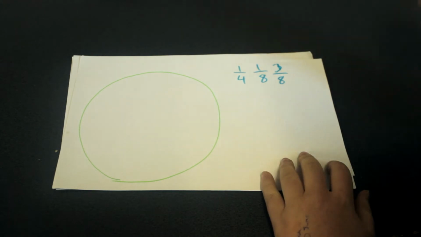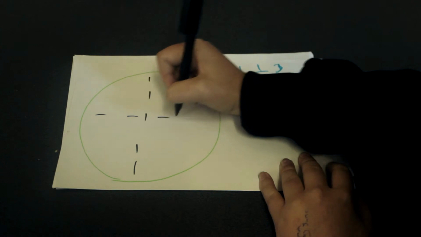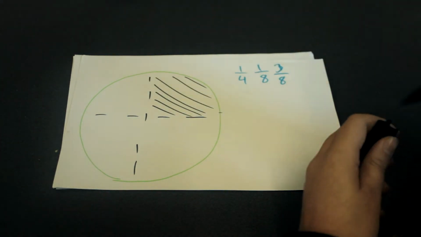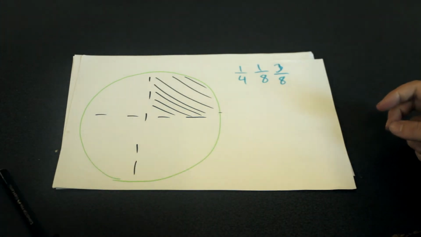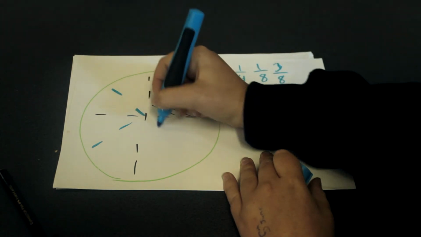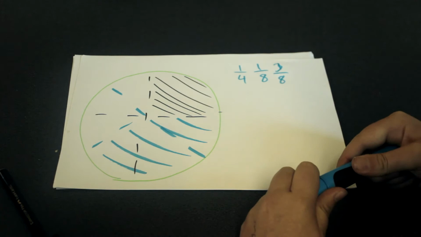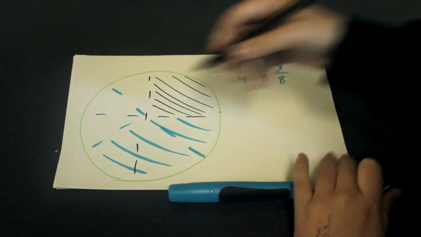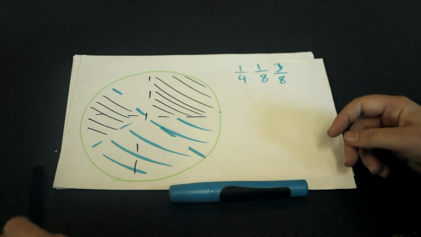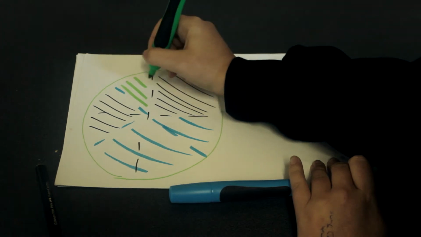I'm going to choose 1/4 and just like so, and shade in 1/4. The next student will have a go and they may choose 3/8 and shade in 3/8. I may choose 1/4 again and shade in 1/4. As you can see, the students can clearly see that 1/8 will win the game. And shade in 1/8.